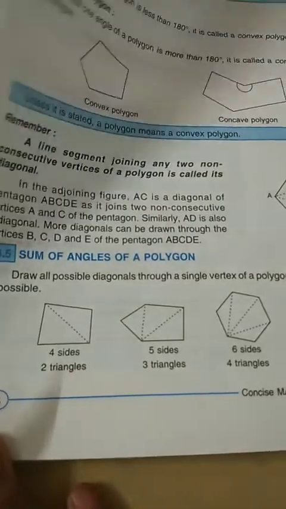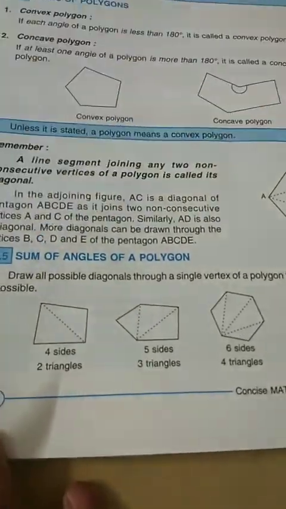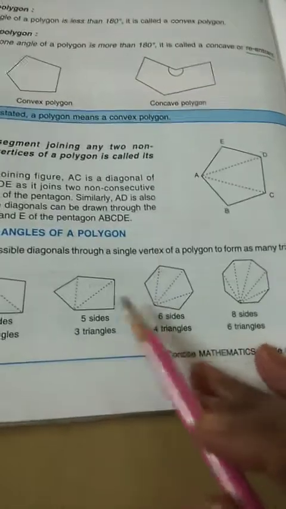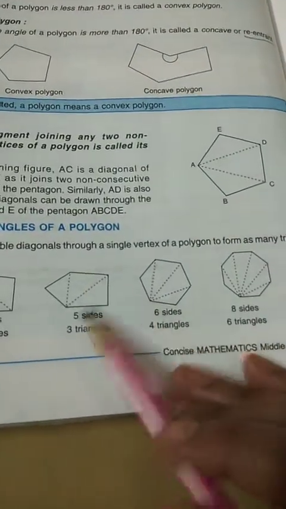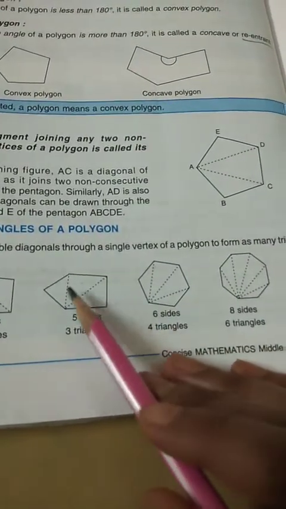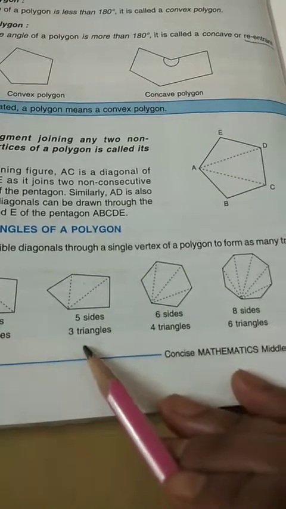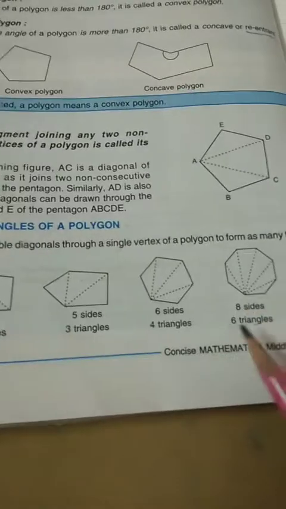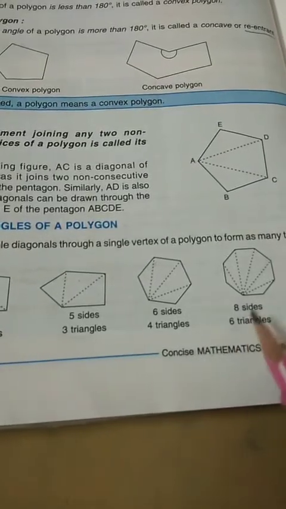Now this diagonal is dividing this figure into two triangles. Again, in this pentagon there are two diagonals, dividing this polygon into 3 triangles. This one is dividing the polygon into 4 triangles.